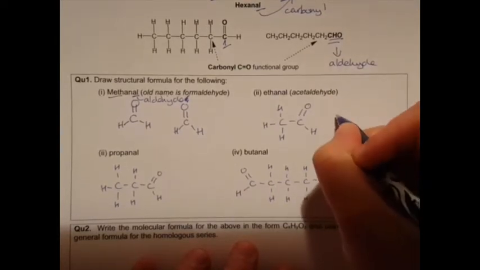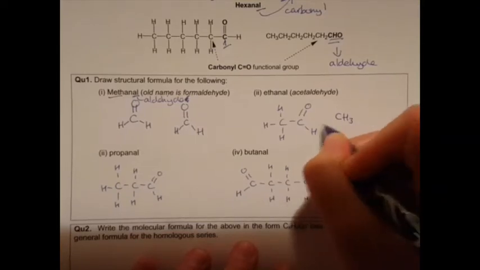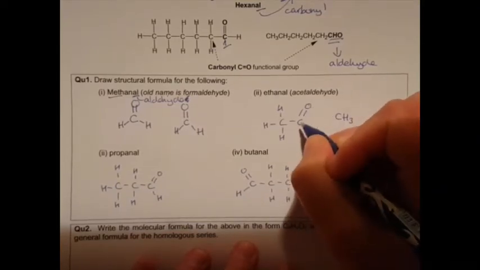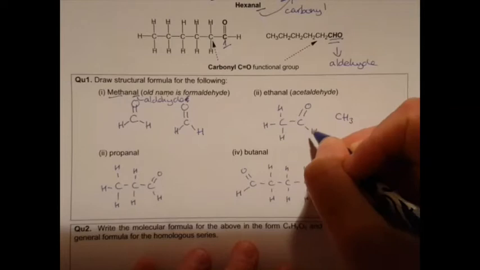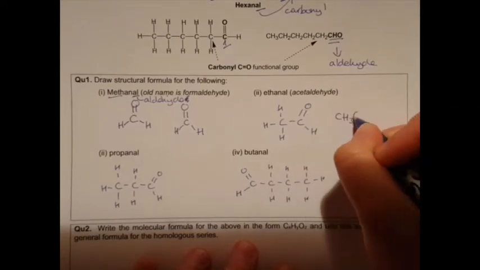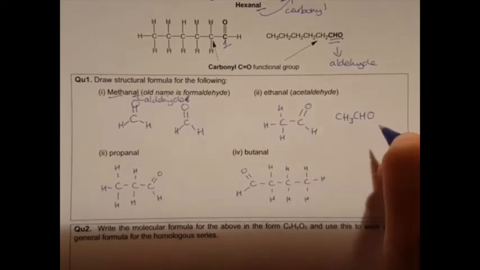So just for example with these ones, take this carbon for the shortened structure, it's CH3. This one, again, it's carbon bonded to an oxygen and a hydrogen, but rather than writing COH to show that it's an aldehyde, we write CHO.